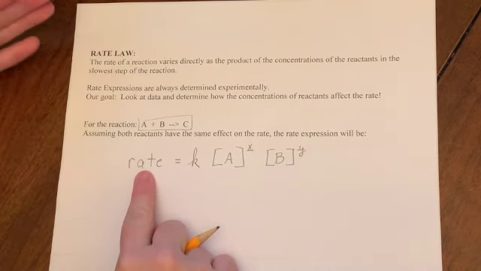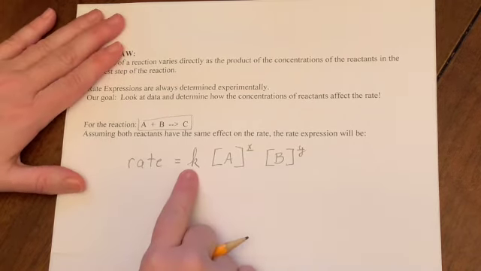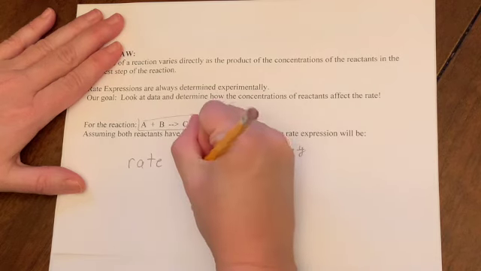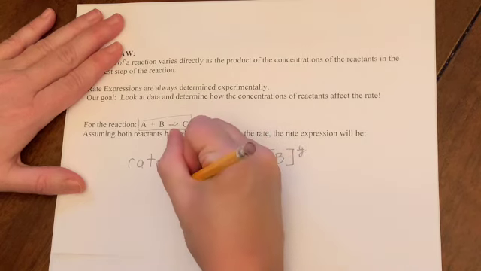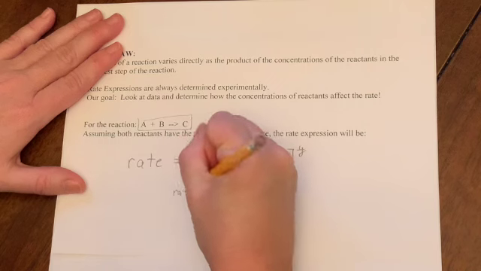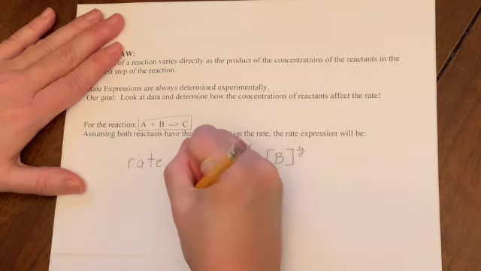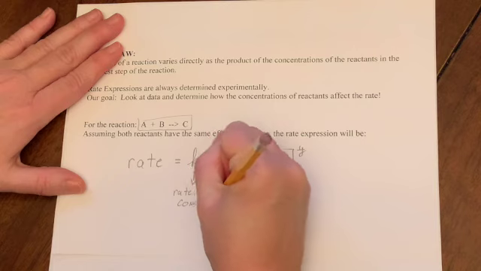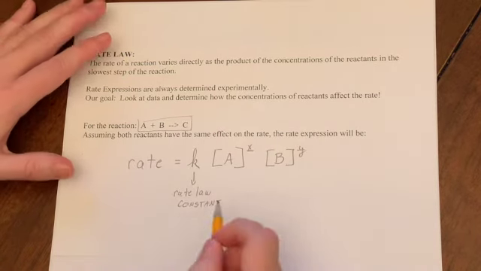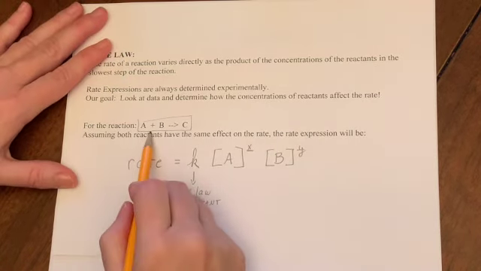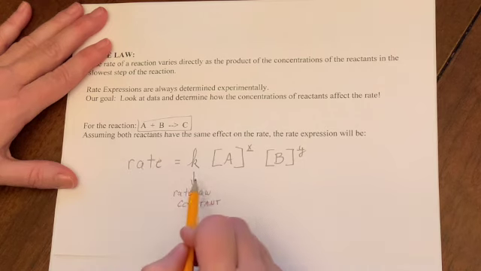So the rate, how quickly the reaction is going to occur, is going to be equal to lowercase k. Well, what is that? That is what is known as a rate law constant. And it is constant for a specific reaction. So this reaction, A plus B yields C, has its own rate law constant.